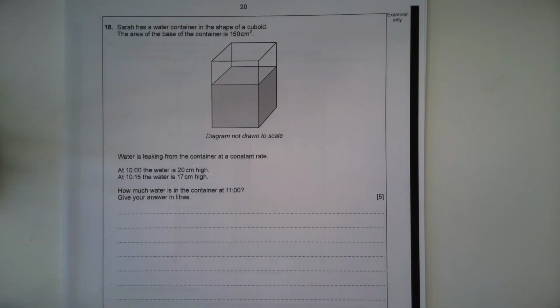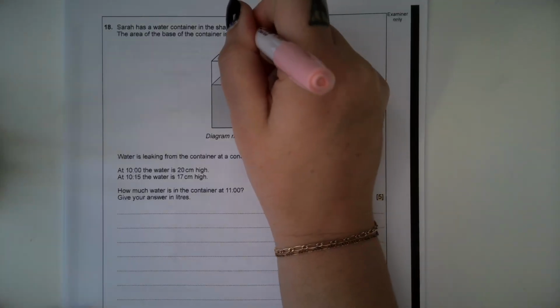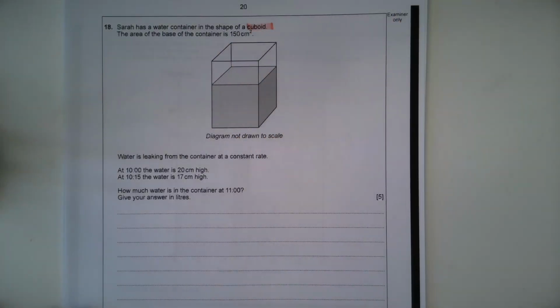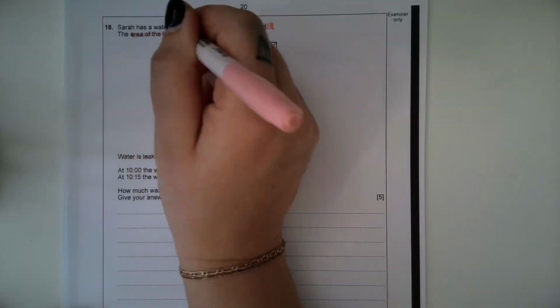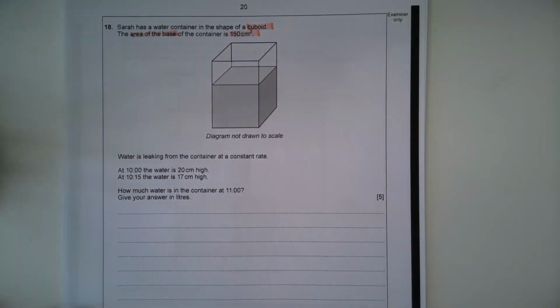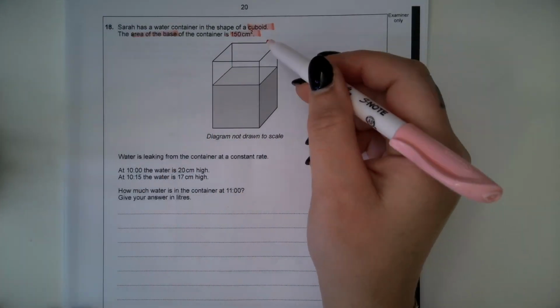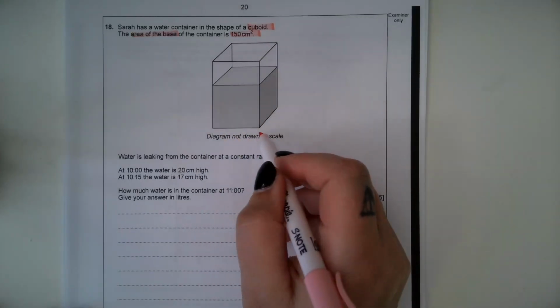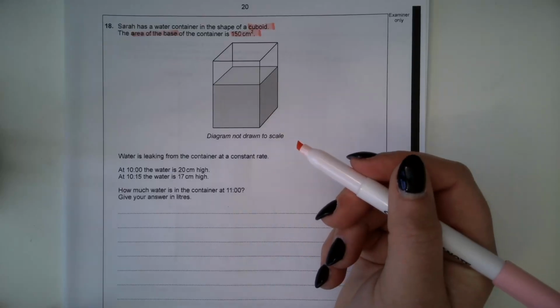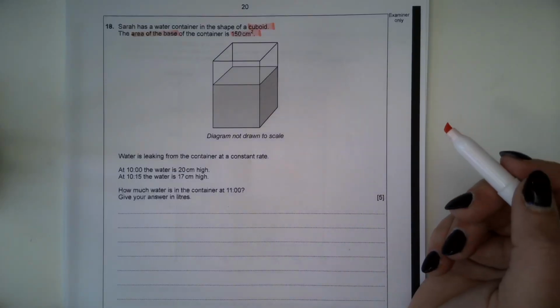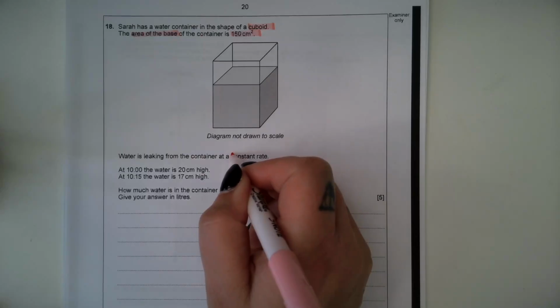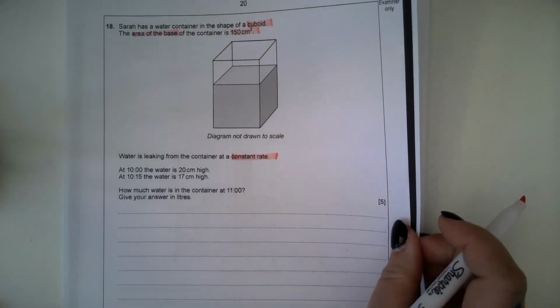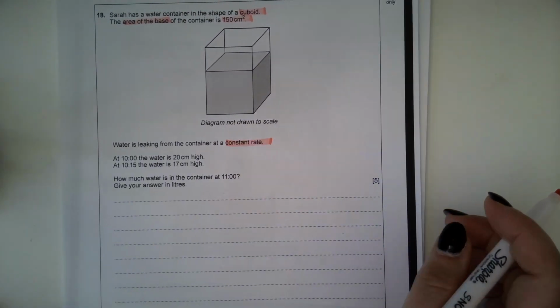Sarah has a water container in the shape of a cuboid. So we're working with a 3D shape. The area of the base of the container is 150 centimetres squared. So this is our cuboid, this is our container. The area of the base here is 150 centimetres squared. Water is leaking from the container at a constant rate. So that constant rate is important. That's going to help us with our calculations.